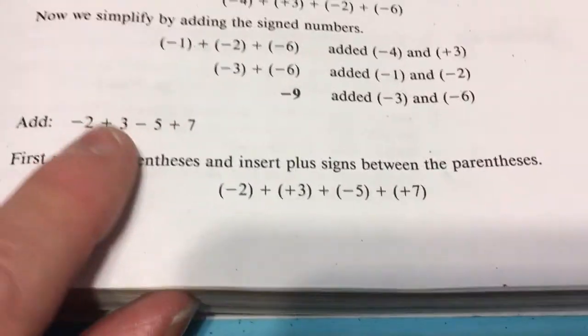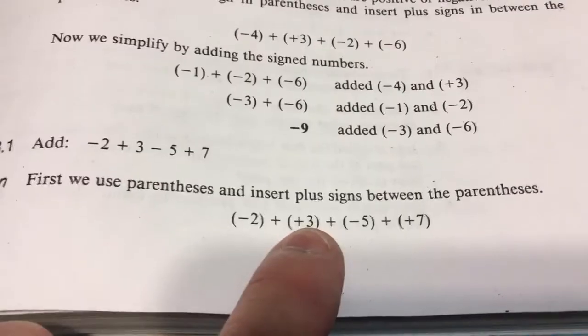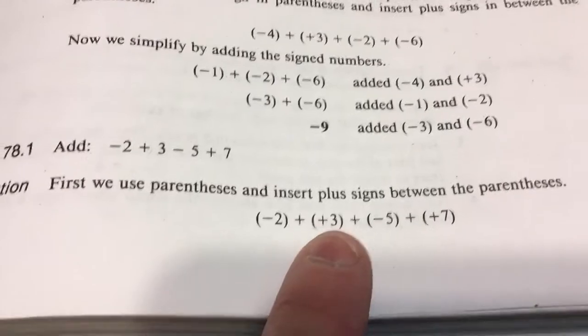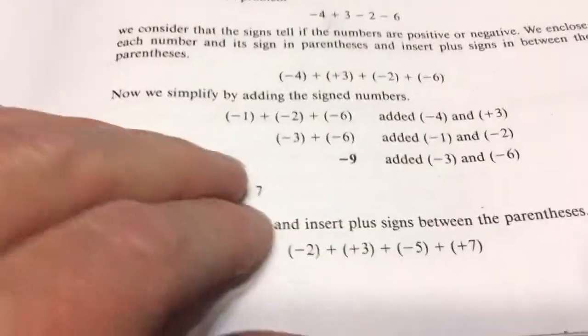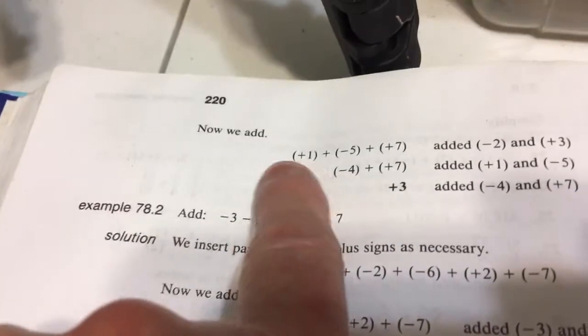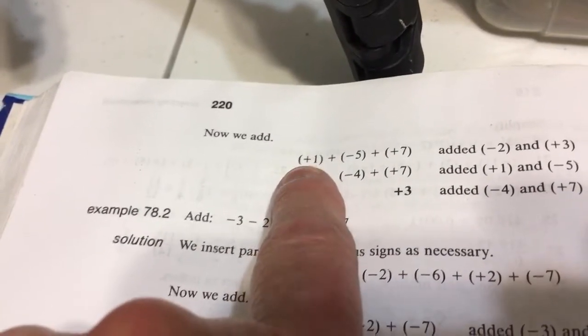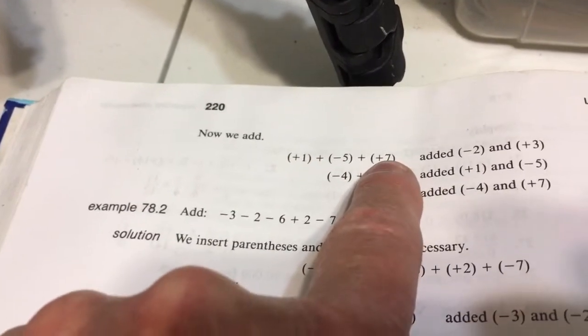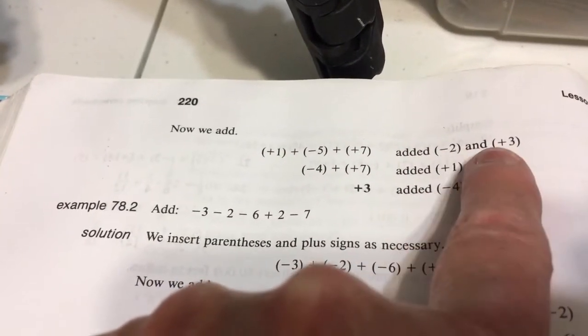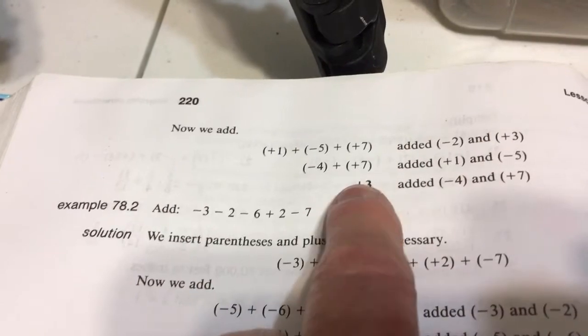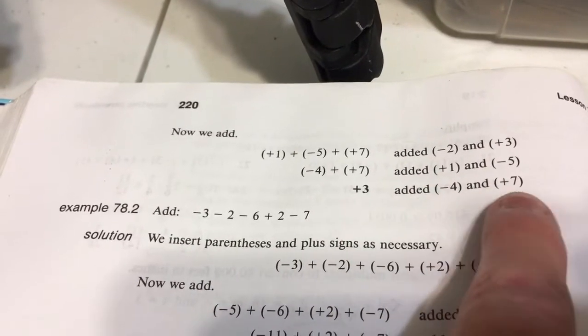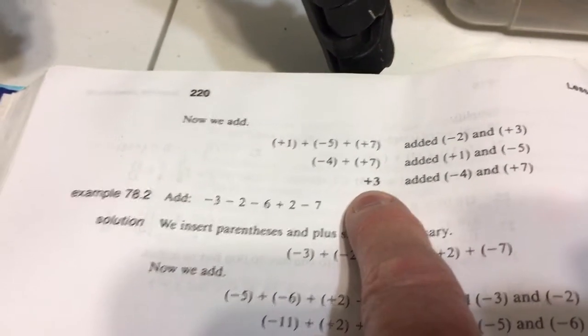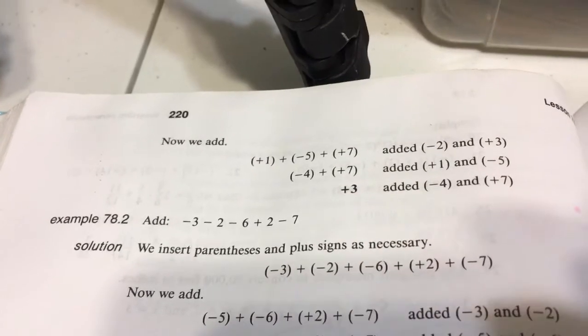And your book also takes the +3 and makes it a +3, which I don't do. I think that's a little redundant, but if you want to do it, that's fine. That's what your book is teaching you to do. And then your book takes the +1 and then shows the rest of it, and then they showed you what they did. Okay? And if your teacher wants you to do it that way, then you do it that way. But they still got the +3, which is what we did.